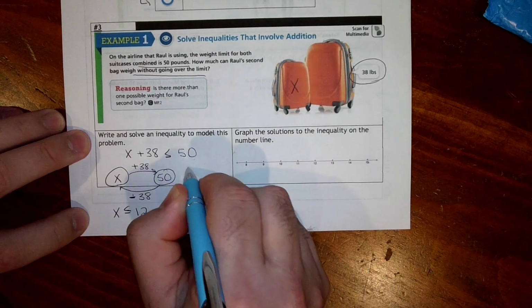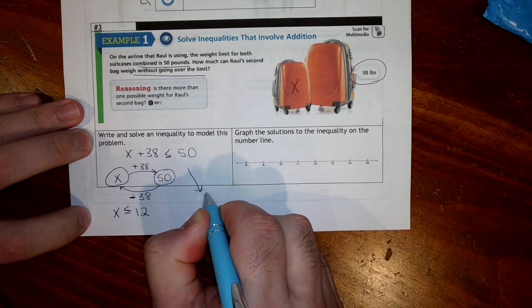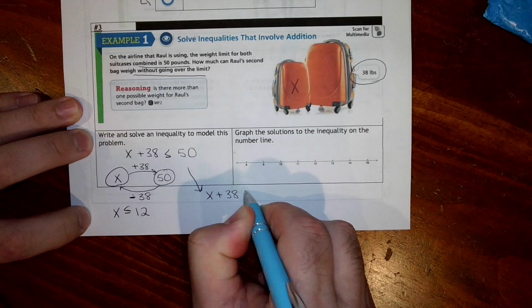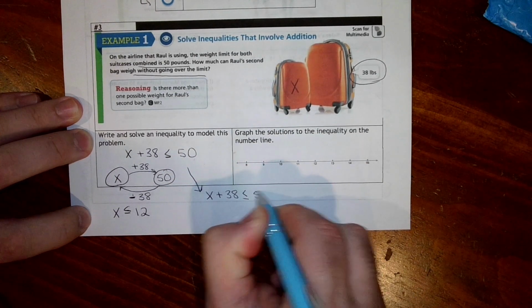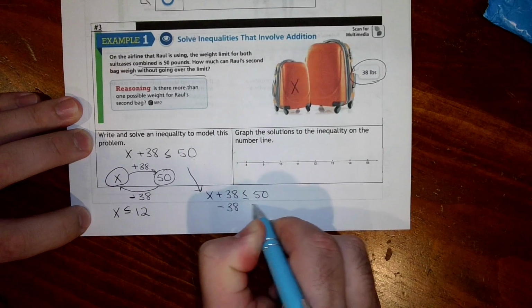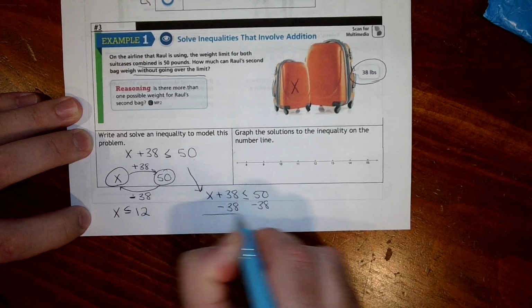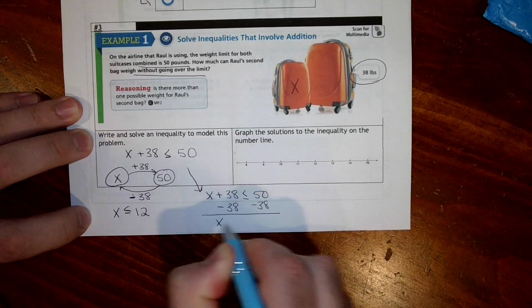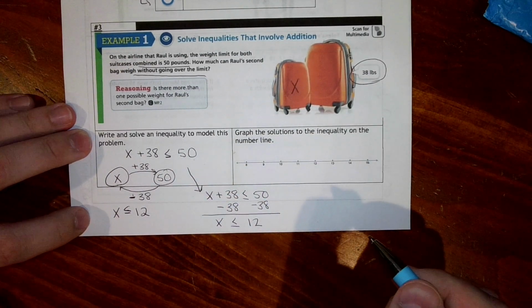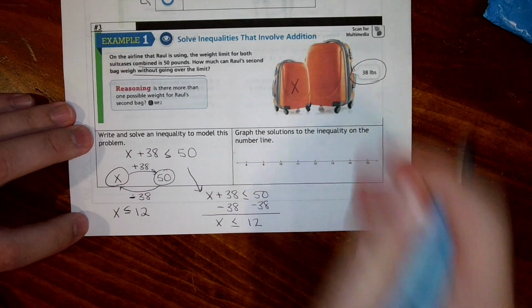If you did balancing, it would just be a shorter version of the balancing method.